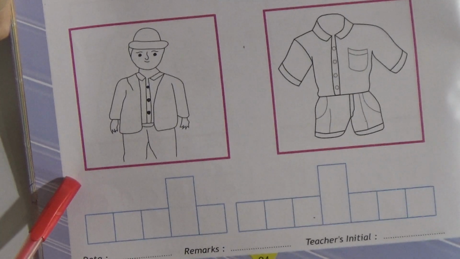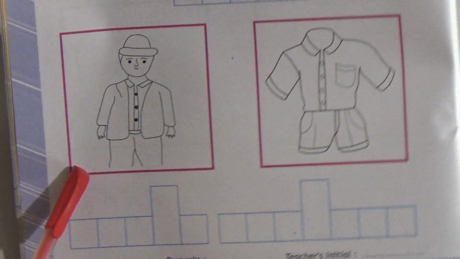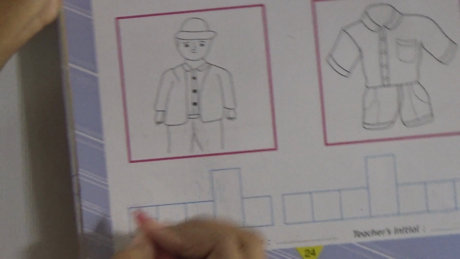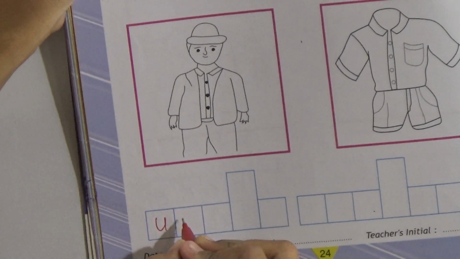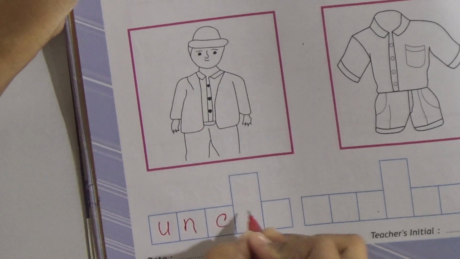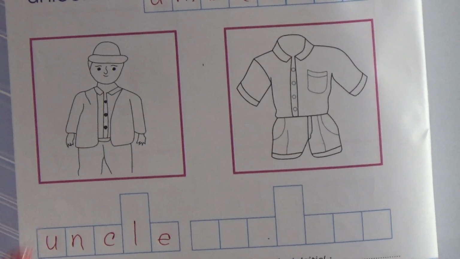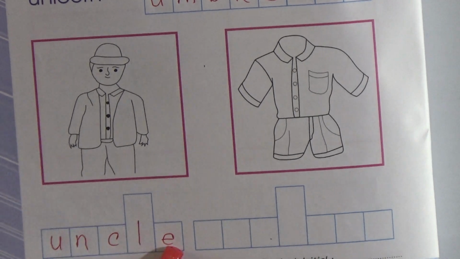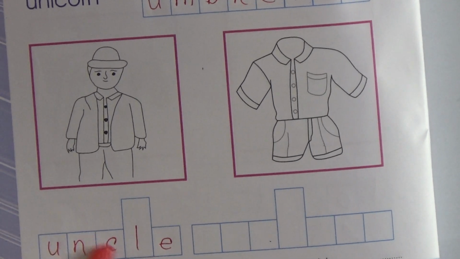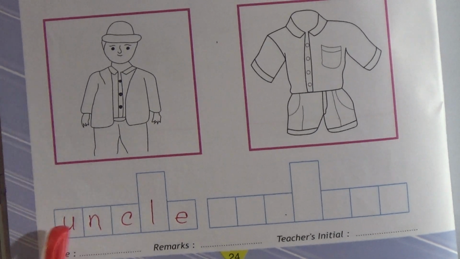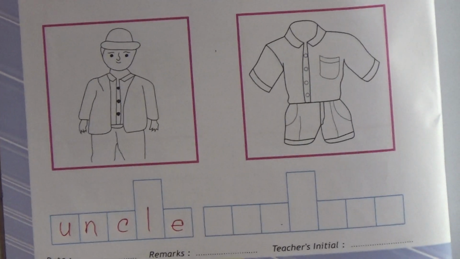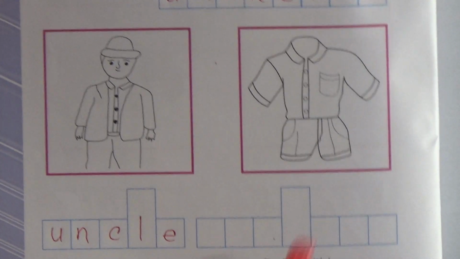And now just look at the picture. Who is this? This is the picture of uncle. So, U-N-C-L-E, uncle. This is the picture of uncle. U-N-C-L-E, uncle. Now look at this picture.